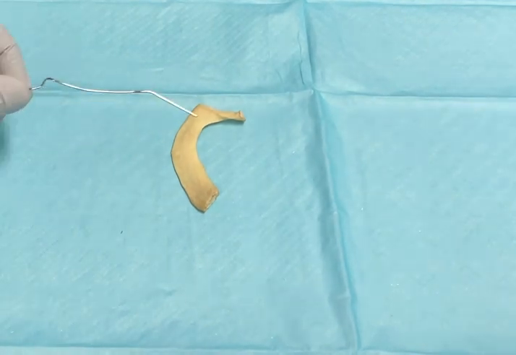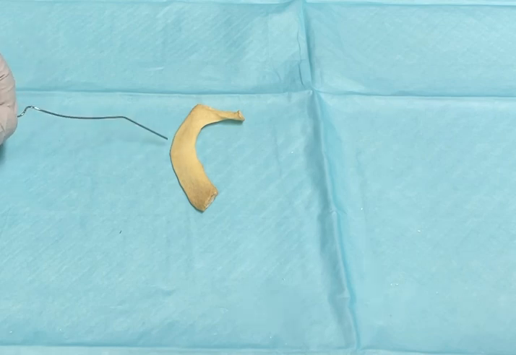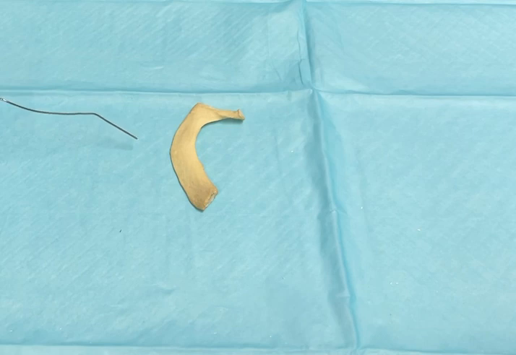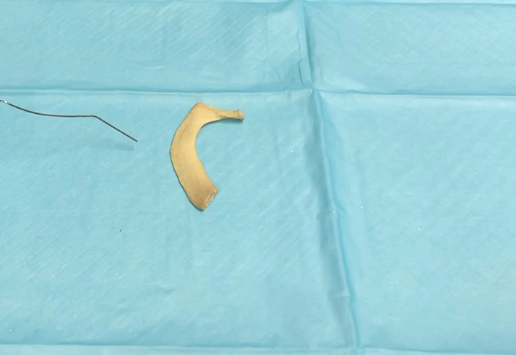What's important is the groove for the subclavian artery only touches the outer border of the rib, and as it then leaves the outer border of the rib, it becomes the axillary artery until it reaches the outer lateral border of teres major and then becomes the brachial artery.